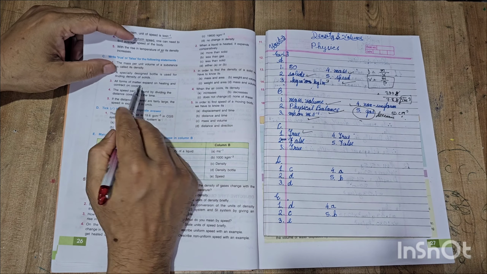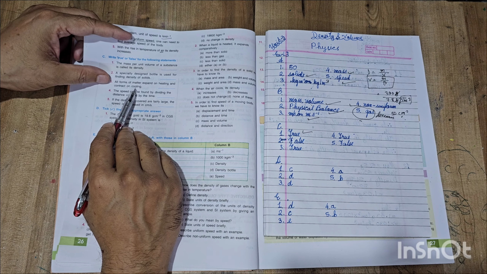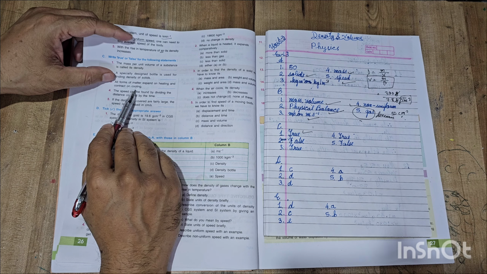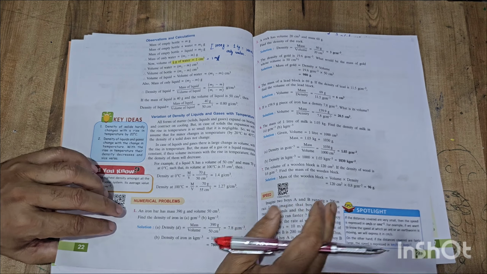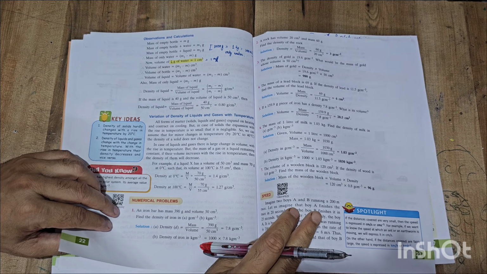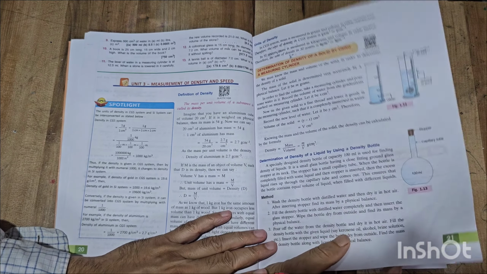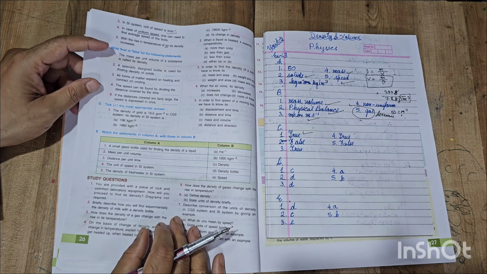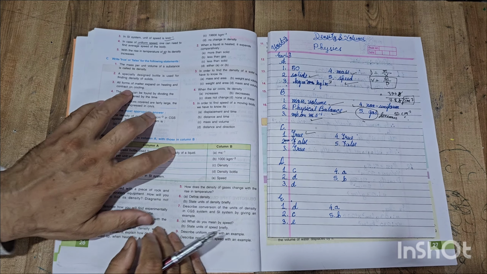All forms of matter expand on heating and contract on cooling. True. Here is a very tricky question. The density of water is highest at 4 degrees Celsius. Where did we study that? In chemistry. In chemistry, we studied that. So, this is a tricky question.